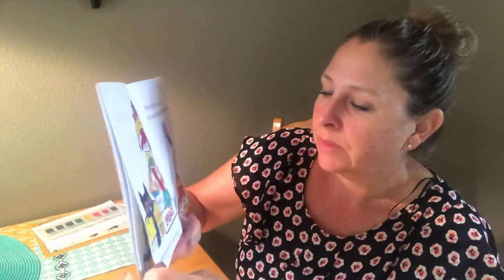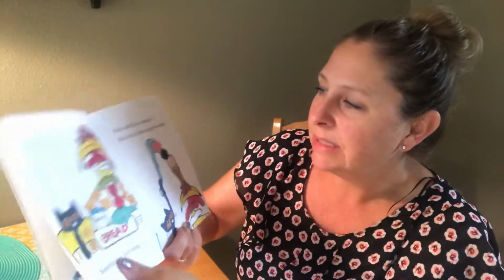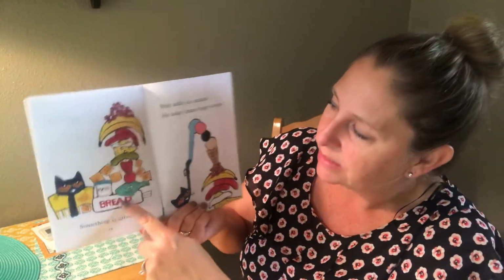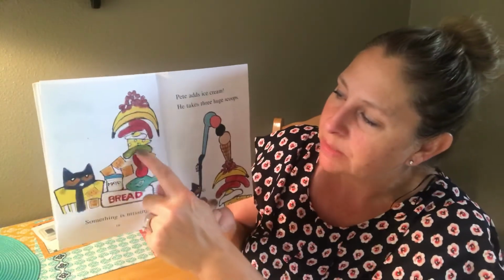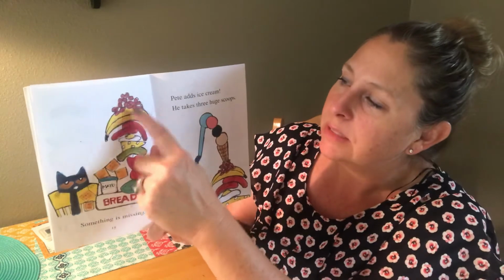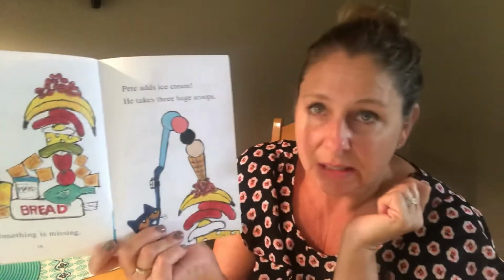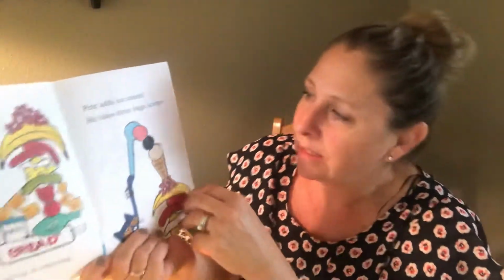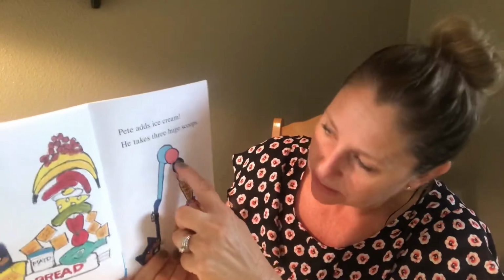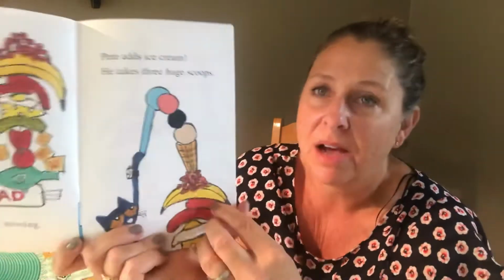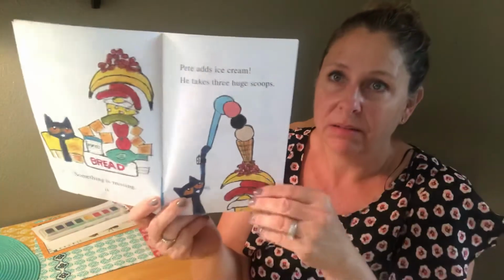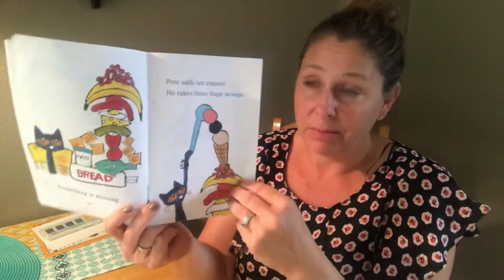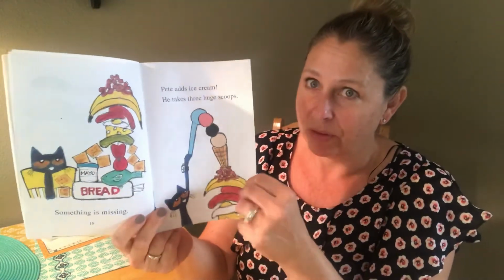Let's see. Something is missing, says Pete. So now he's got his full sandwich, all the new things, the pickle, the cheese, the egg, the hot dogs, the banana, and the beans, and he still thinks something's missing. So Pete adds ice cream. He takes 3 huge scoops, 1, 2, 3, and he puts it right on top of that sandwich. Oh my goodness. Now I think I'm getting to the part where I see my favorite food. Do you see your favorite food yet?